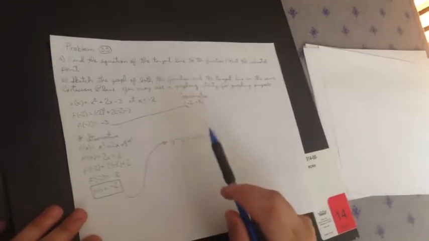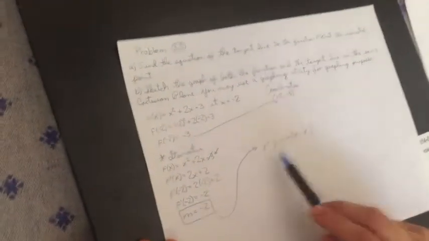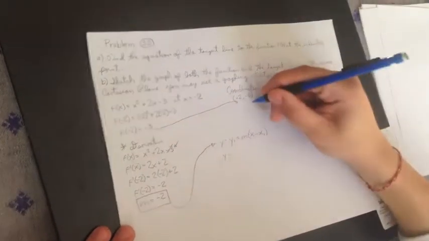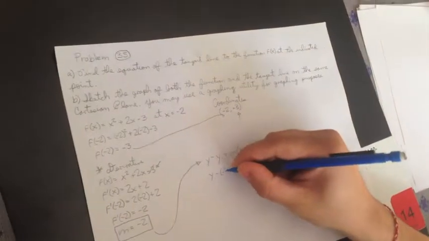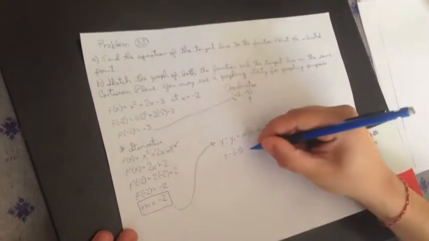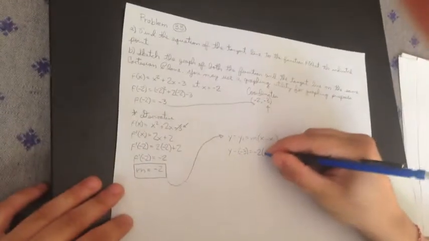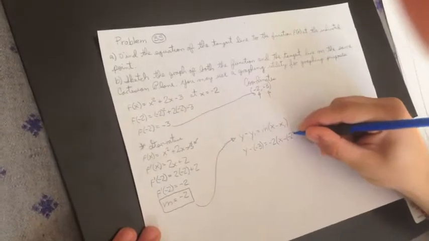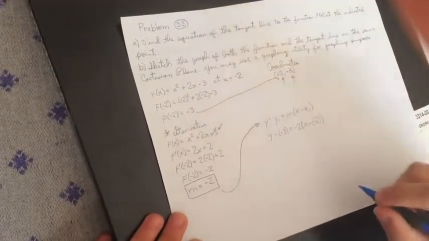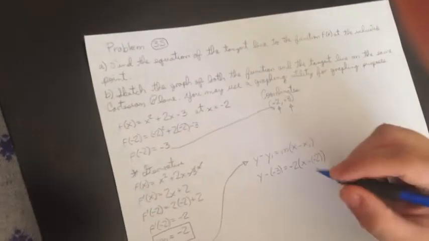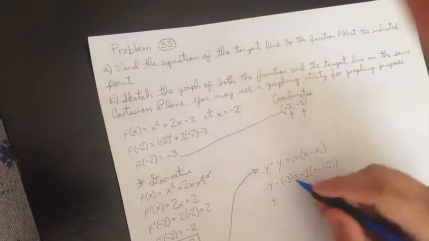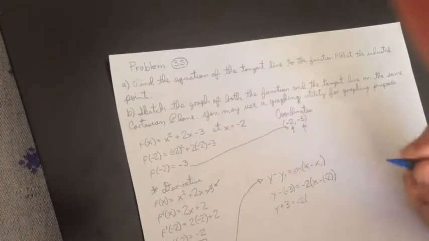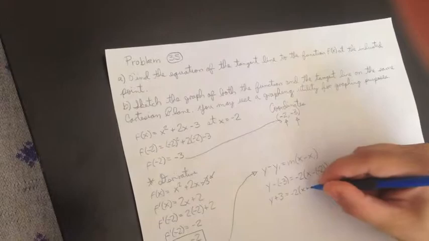So now we replace the values that we have in each one. So it's y minus y1, so y1 here is negative 3, equals your slope, x minus your x1 here, negative 2. And now what we do is you solve for y. So what we do here, this comes up positive 3. Here we have positive 2.